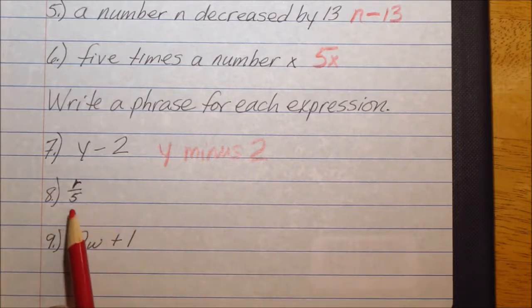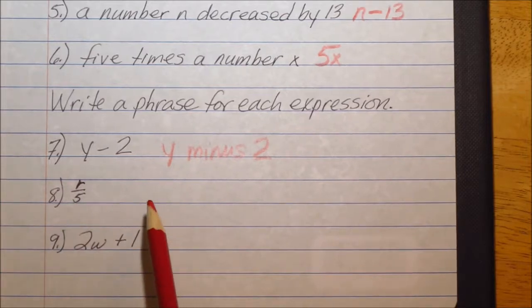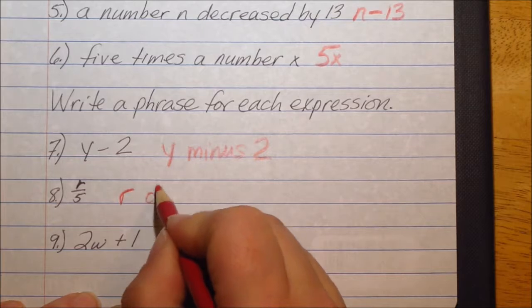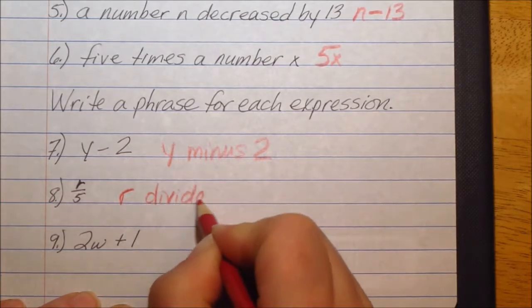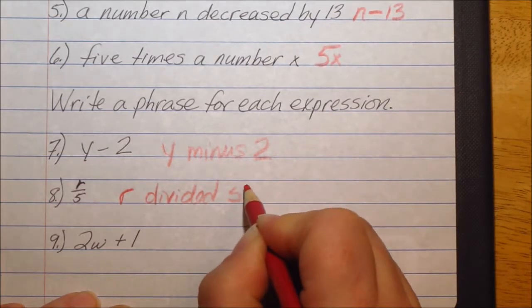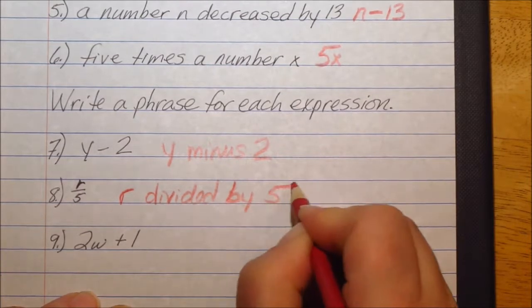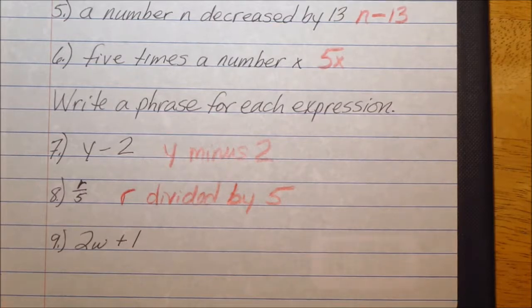All right. So what did we say about division here? Okay, the simplest way would just be to write r divided by 5. And that's fine, but you could also say the quotient of r divided by 5. Let's see. Is there another way? I'm drawing a blank right now. But this is fine. Keeping it simple like that is just fine.